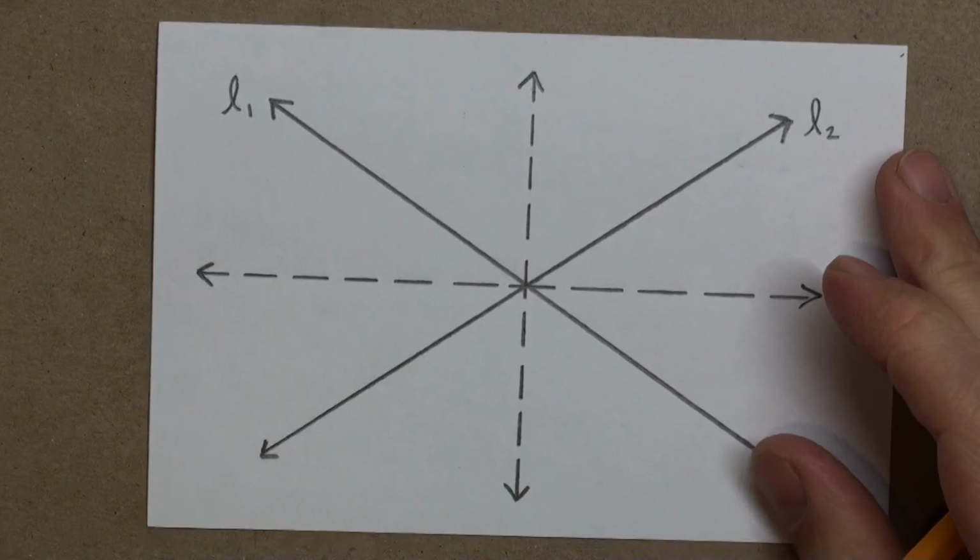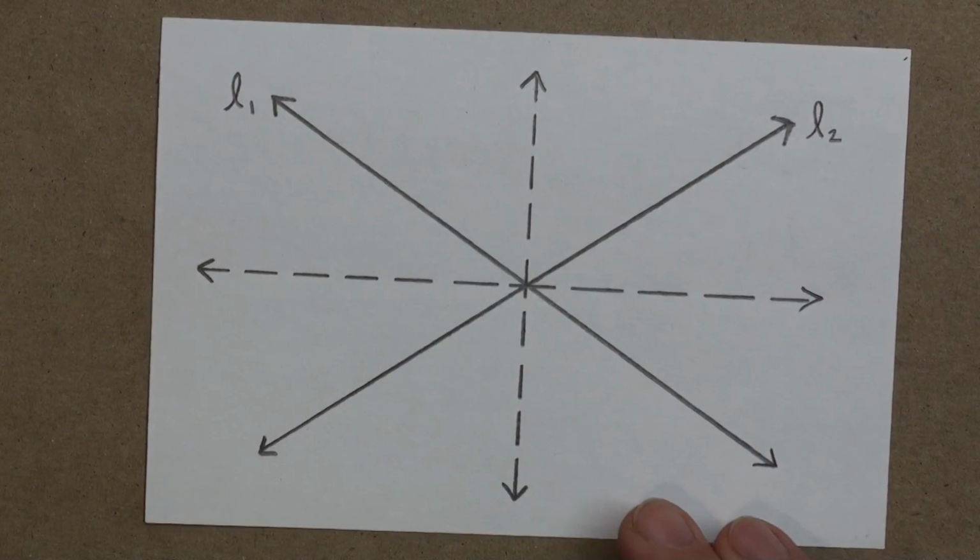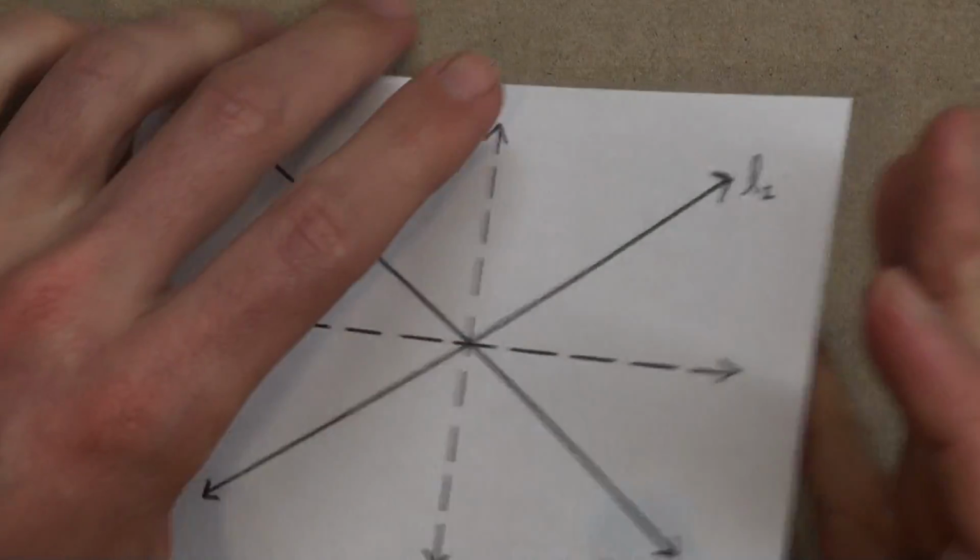Okay? That's the locus of points equidistant from two intersecting lines. It's all the points in the middle of the angles. And that is the end of the locus theorems.